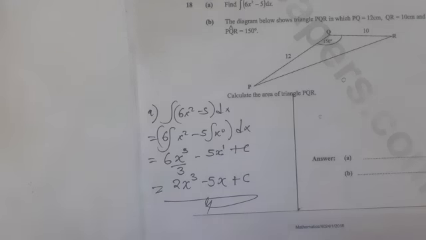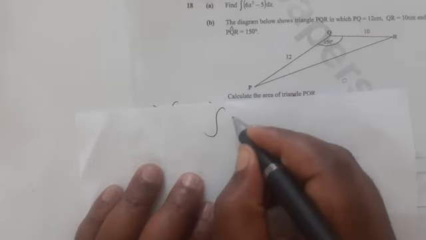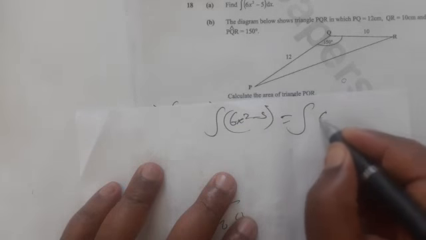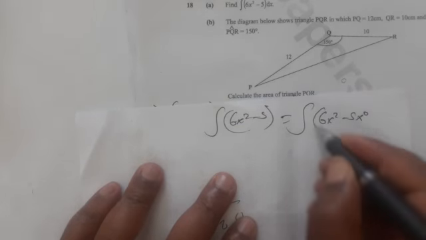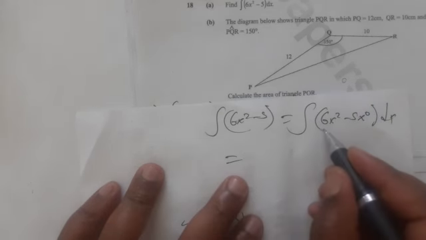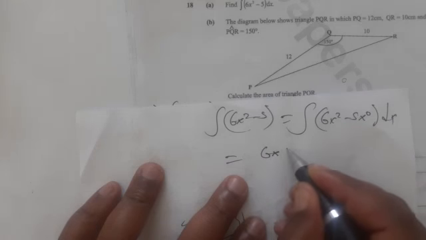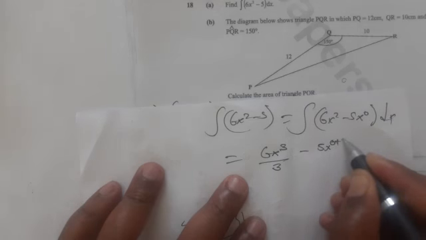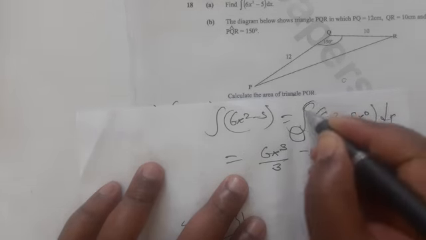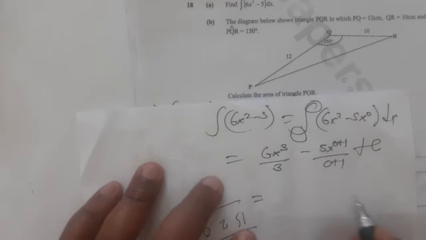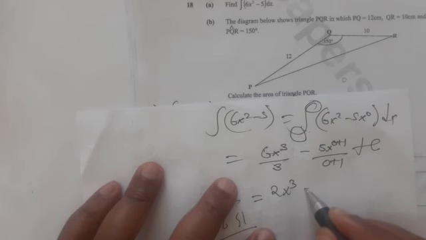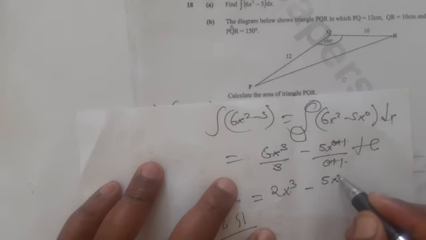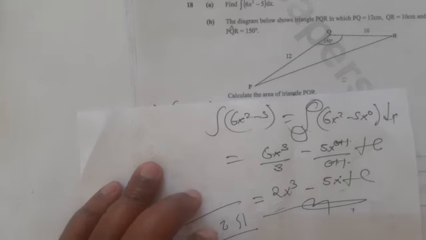Or you can go direct and say, the integral of 6x squared minus 5, which is the same as the integral of 6x squared minus 5x to the power 0. Then direct here, I start integrating now. I'll say 6x to the power 3 over 3 when I add 1, minus 5x to the power 0 plus 1 over 0 plus 1. Now, because I don't have the limits of integration, I will put an arbitrary constant. So this into that is 2x to the power 3 minus 5x, because 0 plus 1 is 1. So power 1, you can ignore. Okay? That's how you get that one.